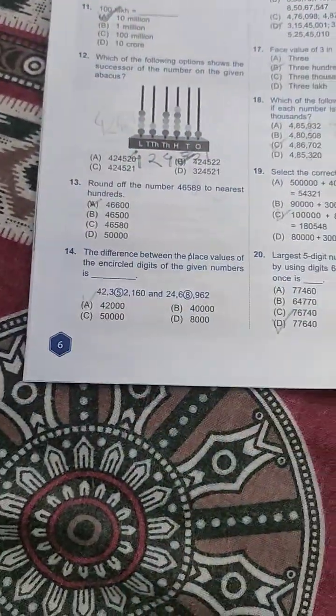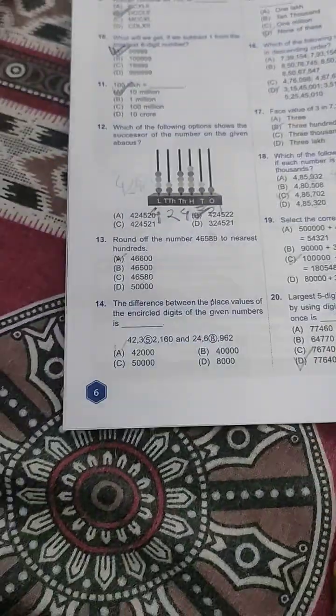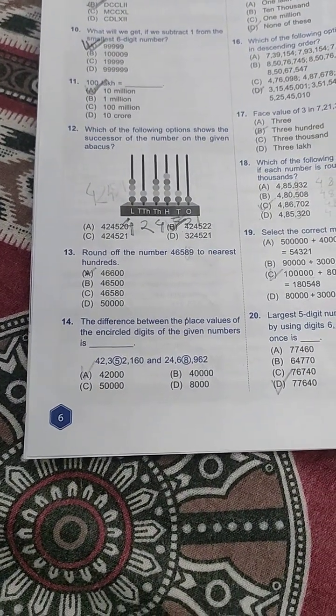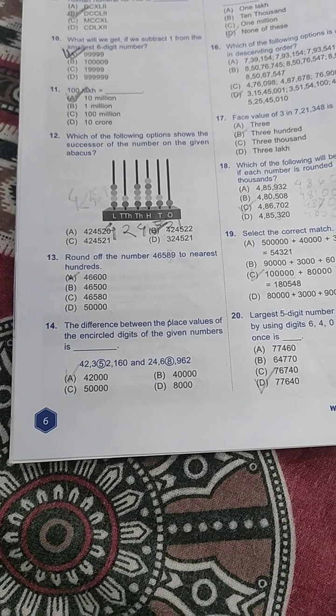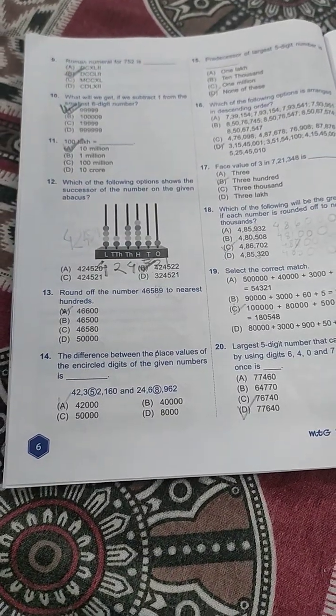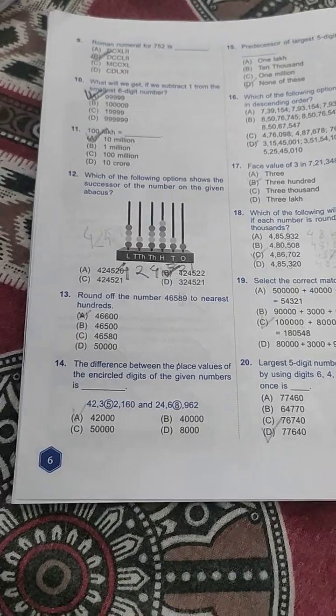Now let us go to the 14th question. The 14th question reads: the difference between the place values of the encircled digits of the given numbers is. So let me write the number.